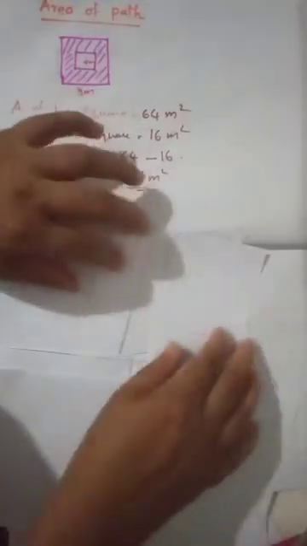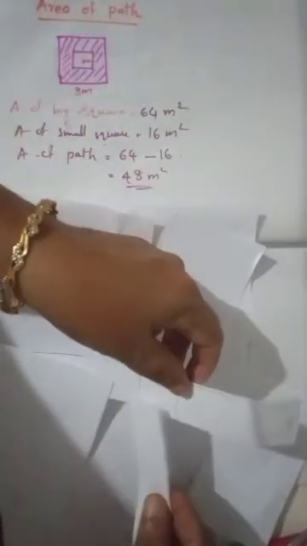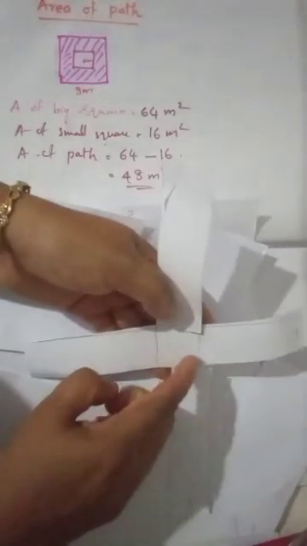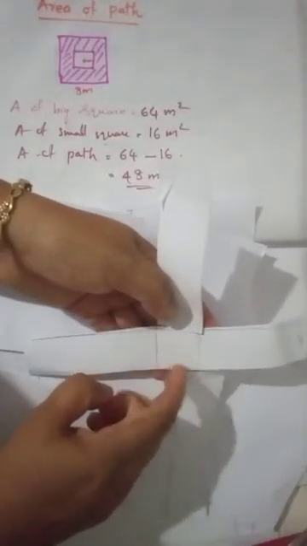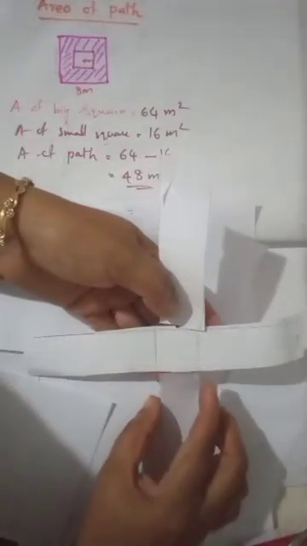Here also we are cutting. So this rectangular path, this one's area we have to find. Here we have to find this thing's area. So we can see that this much part is coming 2 times. That is in the shape of a square. 2 times it is coming.